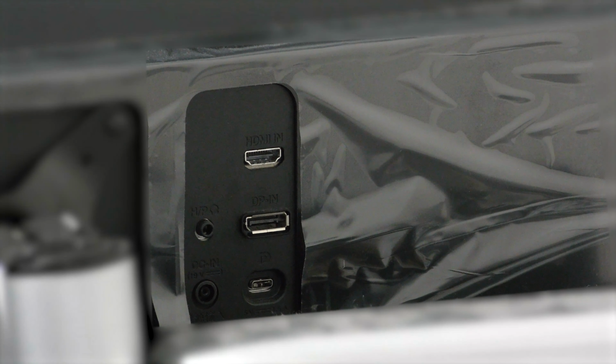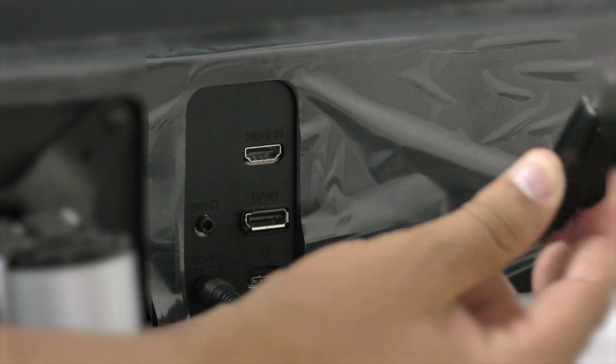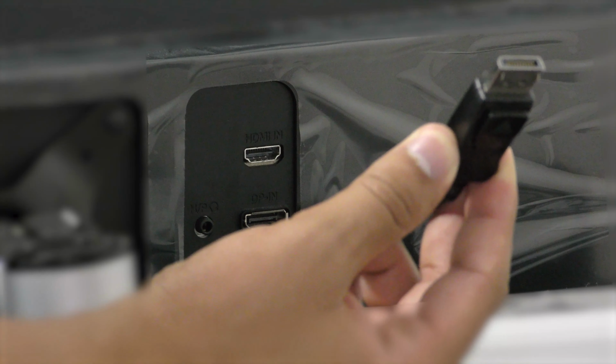Next step is to connect both power and video to monitor 1. So here we have our power for our monitor, and we have our DisplayPort, which is our video for monitor 1. All set with monitor 1.